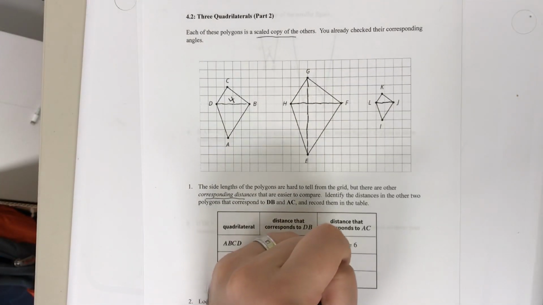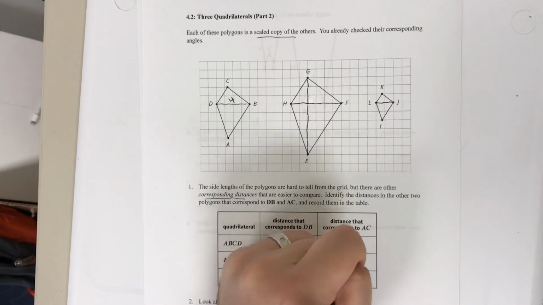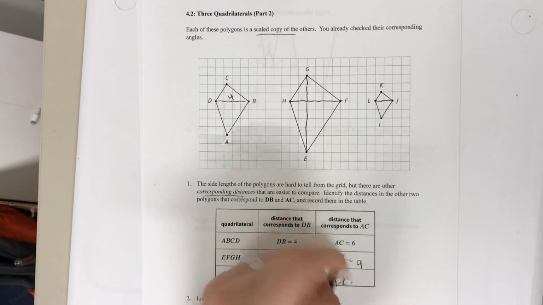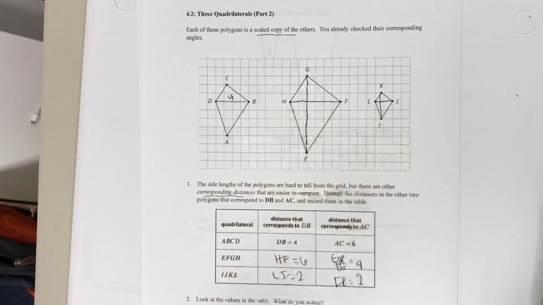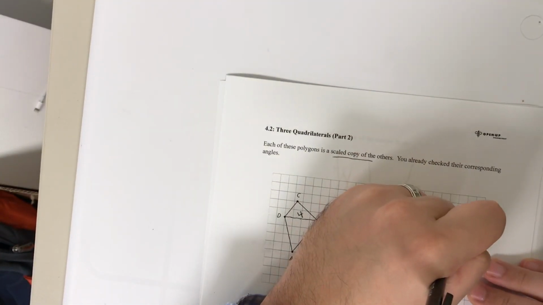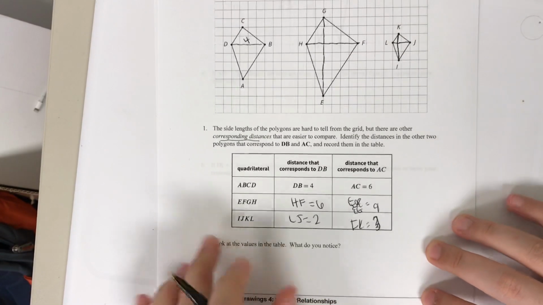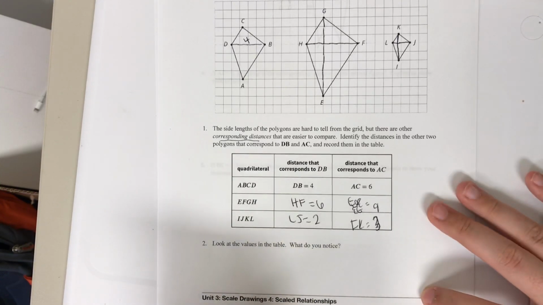So EG, I wrote that backwards, is 9, and then IK looks like 1, 2. IK is 2. So those are the corresponding distances there. Let me check that real quick. So that's 1, 2, 3. No, that's 3. My bad. So that is 3 there. I need to look really close at that. This one should be 2. That should be 3. And so look at the values in the table.